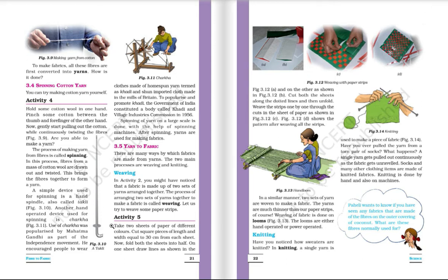I will just read the activity. Take two sheets of paper of different colors. Cut square pieces of length and width equal to 30 cm from each sheet. Cut square pieces. I don't understand how it would be square. It should be rectangle. Now fold both the sheets into half. On one sheet, draw the lines as shown in figure 3.12a, and the other as shown in figure 3.12b.